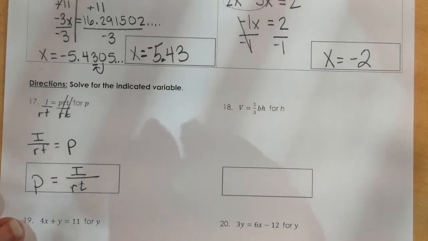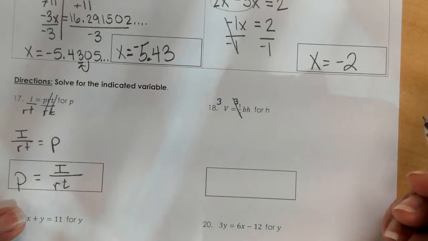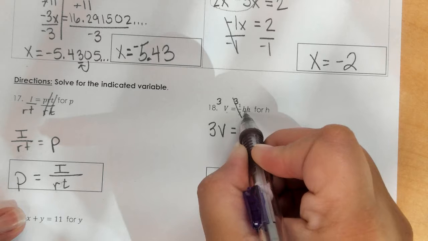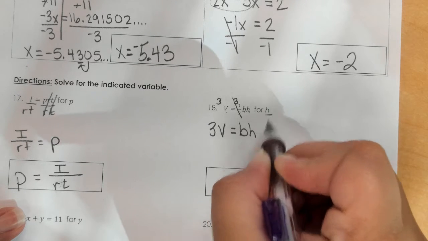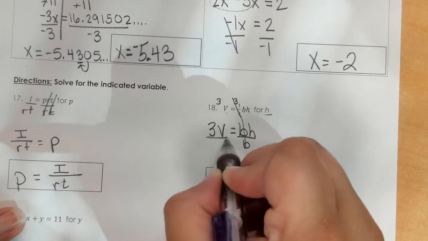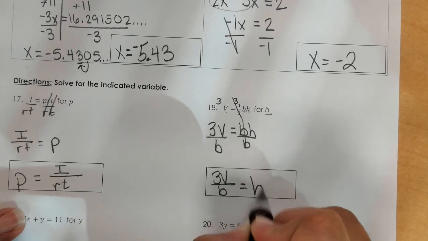In number 18, we want to clear that fraction out, so we're going to multiply by 3 on both sides and cancel it. So 3 times V is 3V equals B times H. If we want to get H by itself, we divide by the B. So we could say 3V over B equals H.